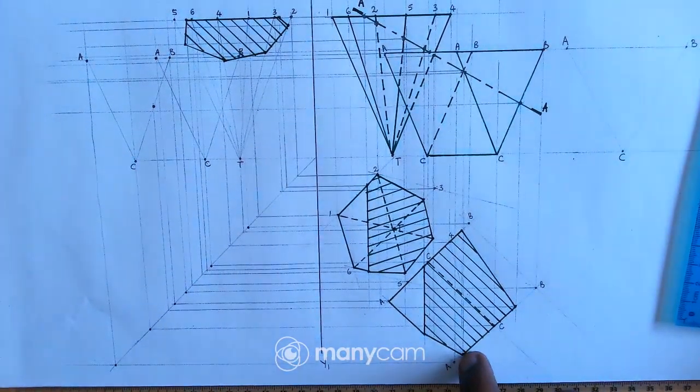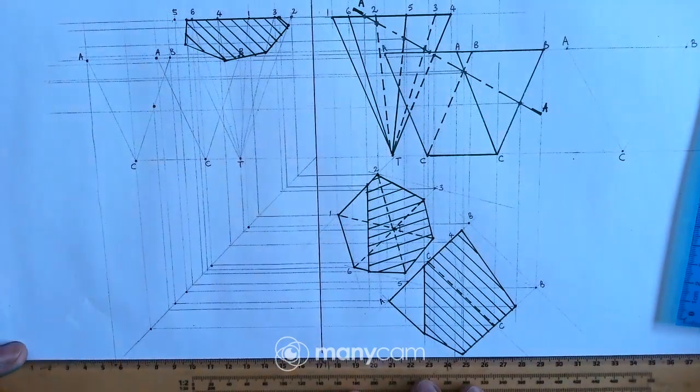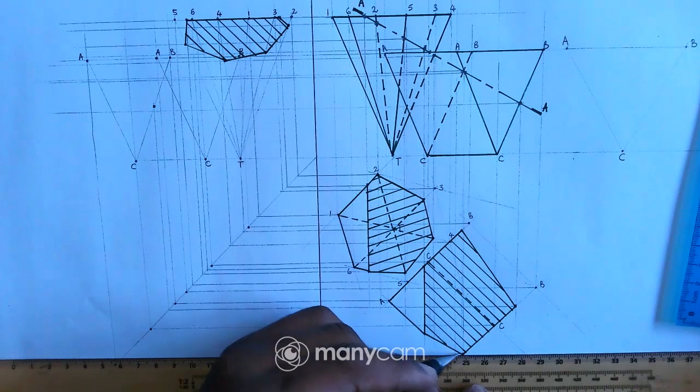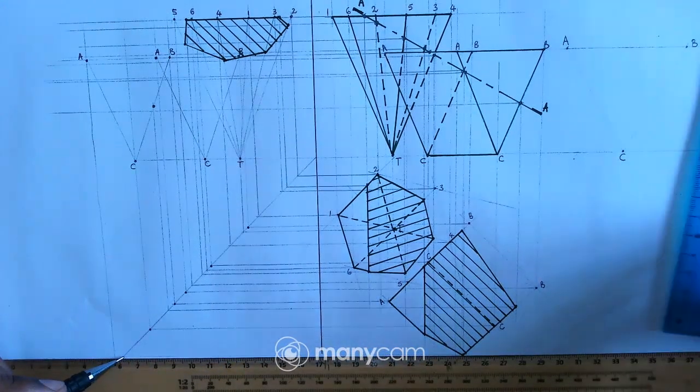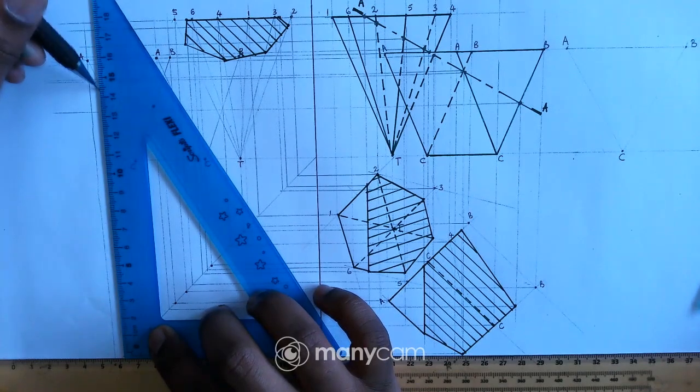So I have a point there. This point is on line AP, right? Yes. No, it's not AP, it's AC. So project that to there, and then take it up. Line AC.